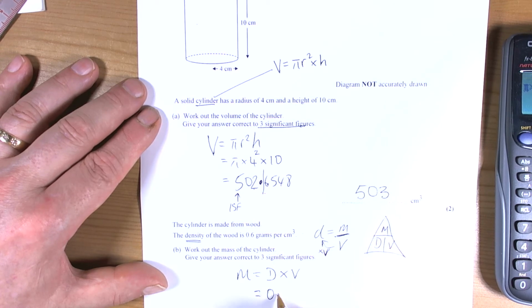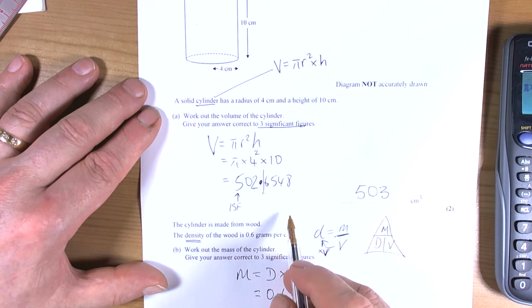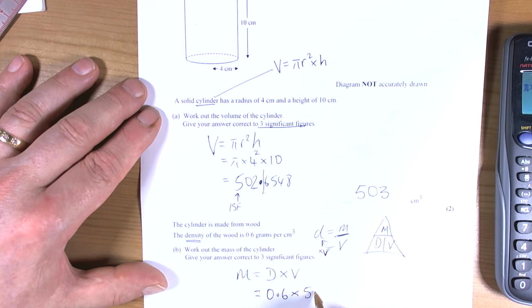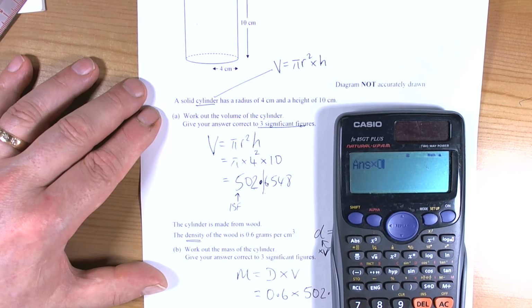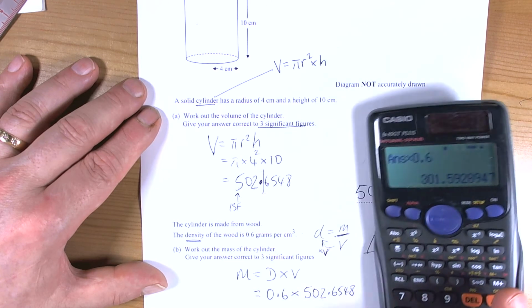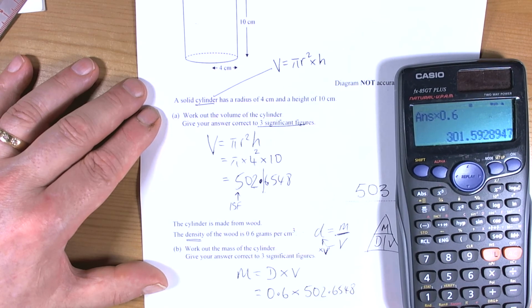The density we've been told is 0.6. The volume we worked out in the previous question. So we can use the 502.6548, and we've still got that answer on our calculator, so we can just times that by 0.6 equals, so 301.59, 301.59.